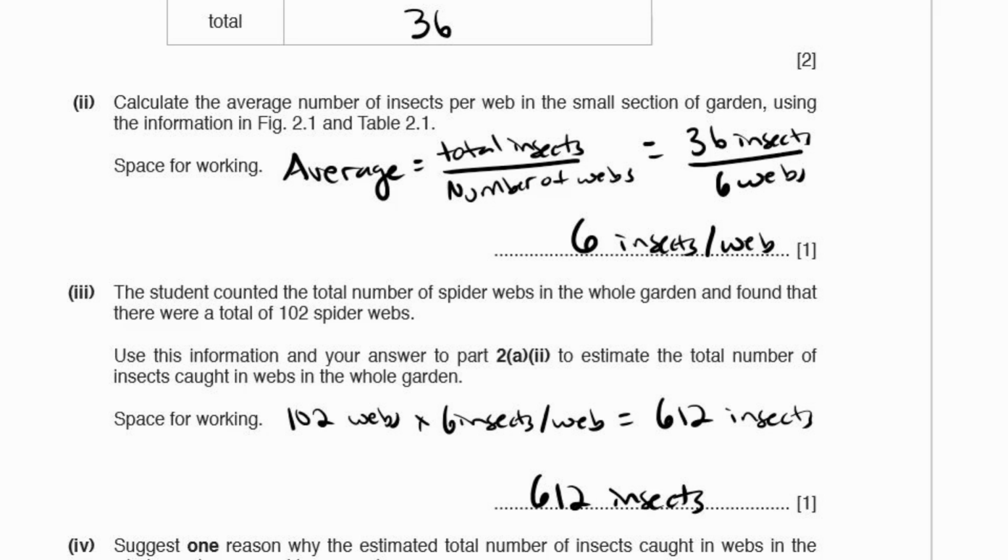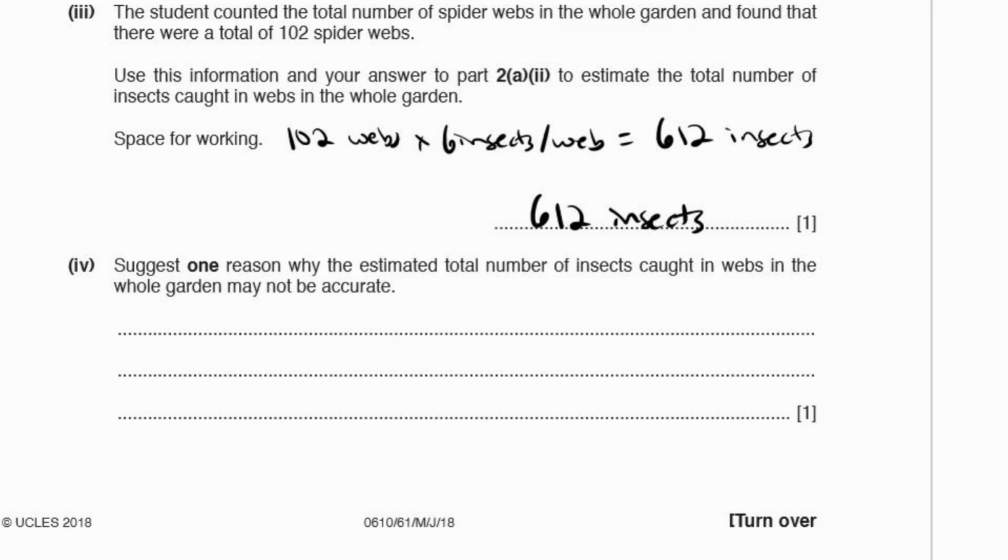Again, you probably don't need to write the units in there of insects, but why not? Okay, 4. Suggest one reason why the estimated total number of insects caught in webs in the whole garden may not be accurate. Okay, now this is important. Only put down one, no matter how many you can find.